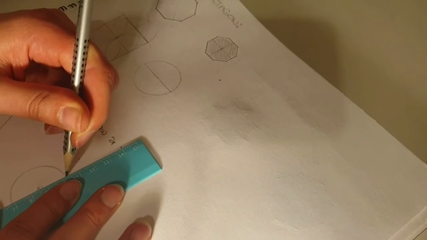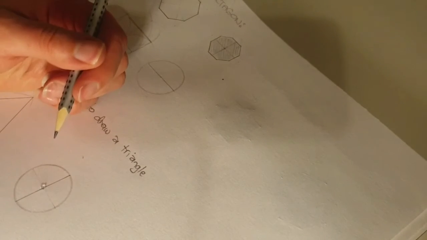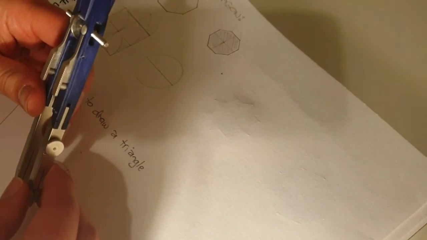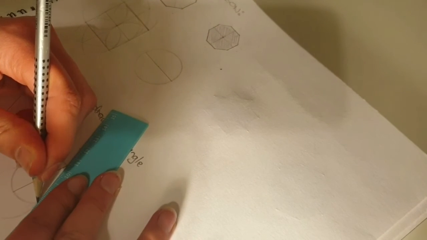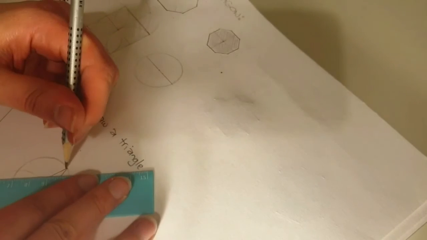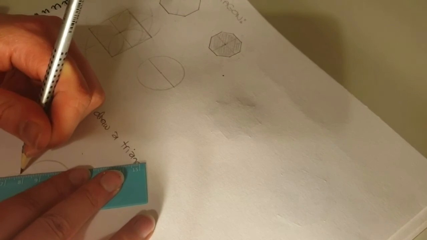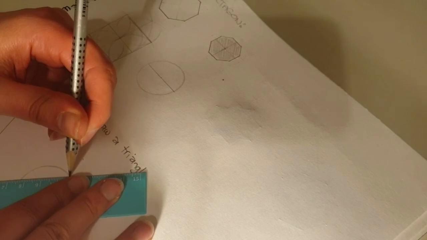Draw a vertical diameter line. Place your compass on the bottom point of the line where the edge touches the circle. Then draw a downward semicircle. Connect the top of the diameter line to the right crossover edge of the semicircle. Then connect the top of the line to the left crossover edge of the semicircle.